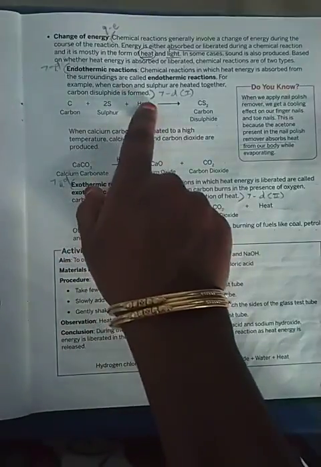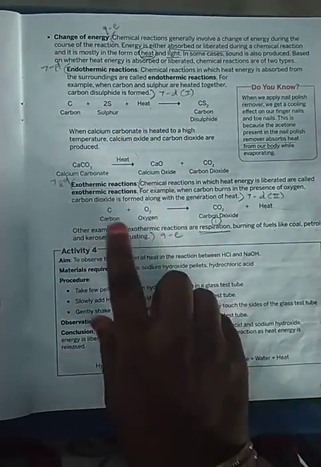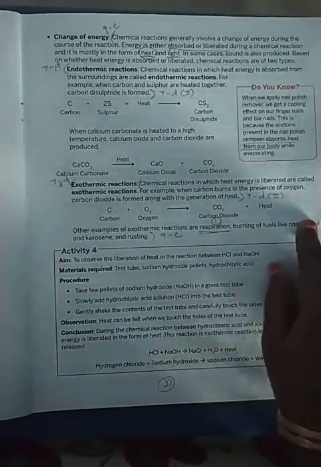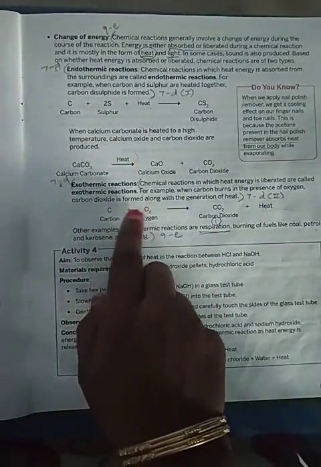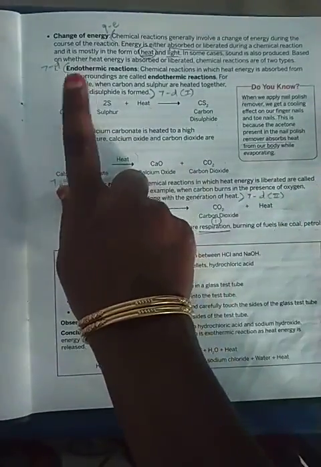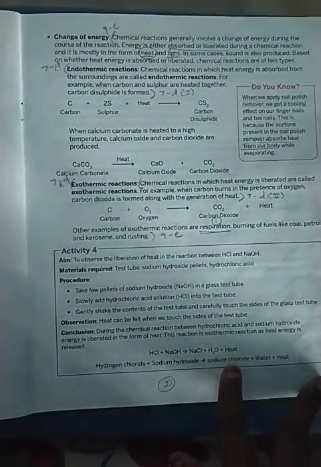So in endothermic, heat will be on the reactant side, and in exothermic, heat is outside. Okay, that is, heat is given out. In the case of carbon, when it is combined with oxygen, heat is given out, whereas when carbon is combined with sulfur, heat is required to form carbon disulfide.